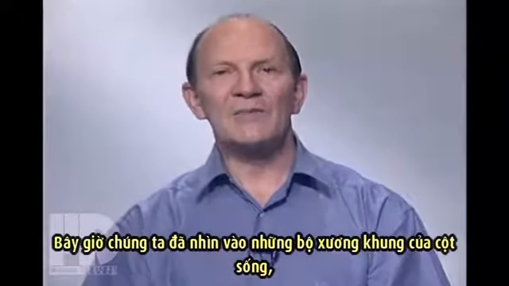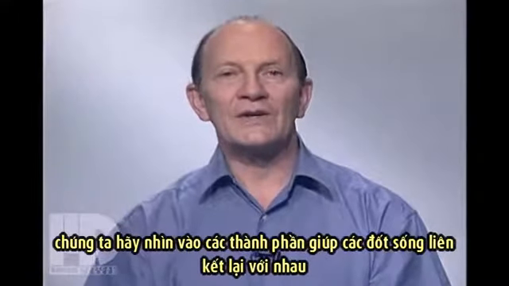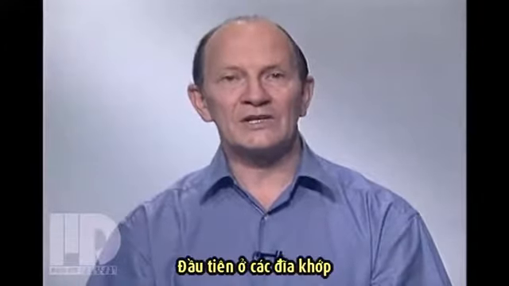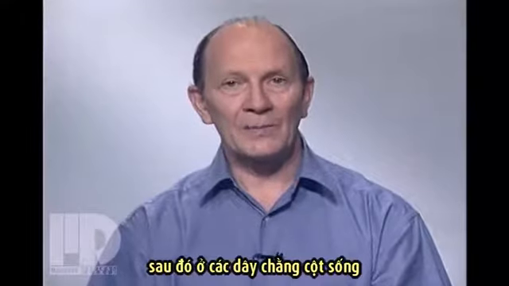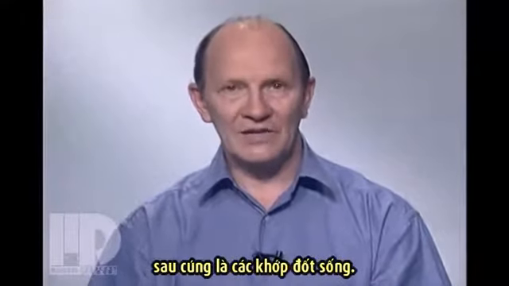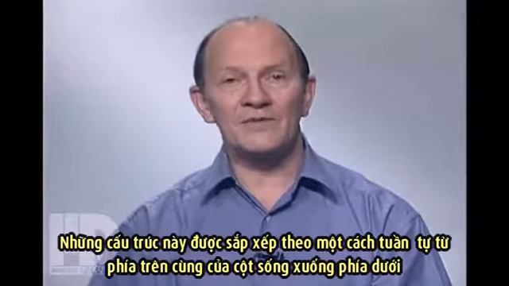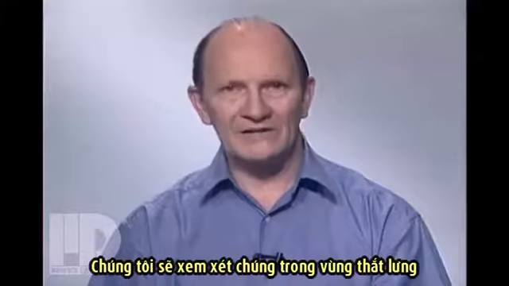Now that we've looked at the dry bones of the vertebral column, let's look at the structures that hold the bones together and that enable them to move. We'll look first at the intervertebral discs, then at the ligaments of the vertebral column, then at the posterior joints. These structures are arranged in a similar way from the top of the spine to the bottom. We'll be looking at all of them in the lumbar region.